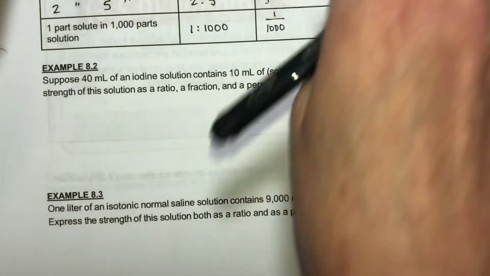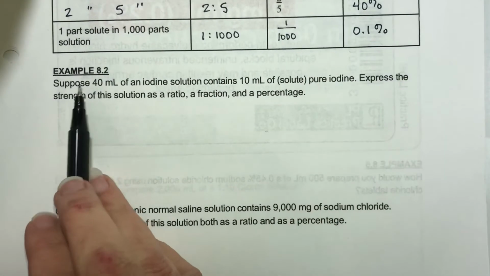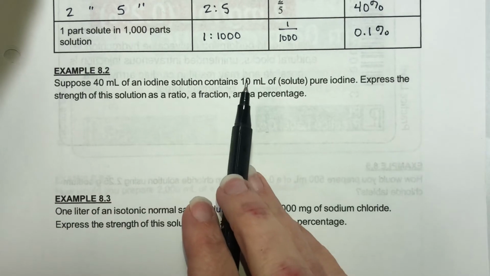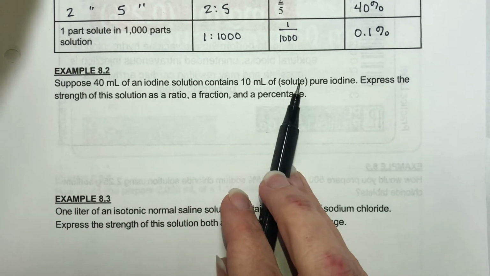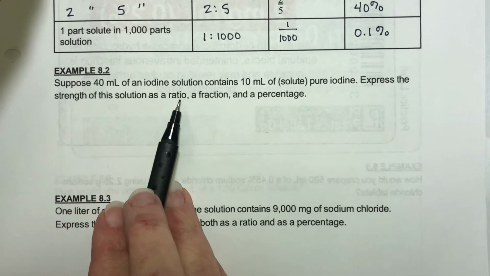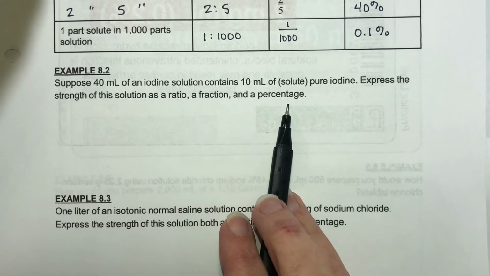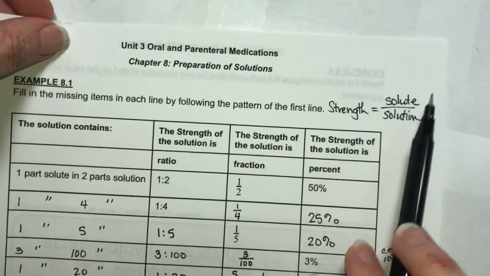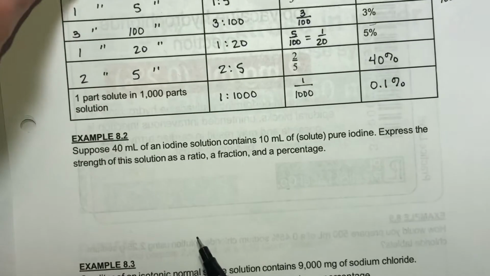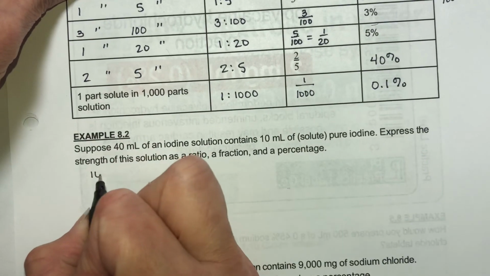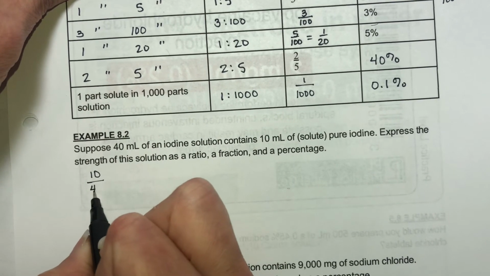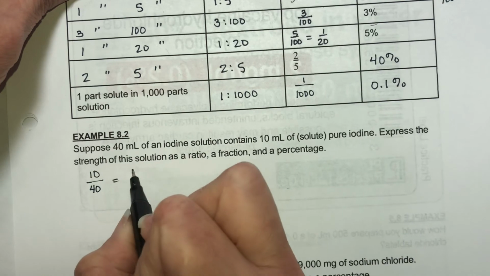Let's look at example 2. Suppose 40 milliliters of an iodine solution contains 10 milligrams of solute, which is the pure iodine. Express the strength of this solution as a ratio, as a fraction, and as a percentage. We take the amount of solute and put it over the amount of solution. The amount of solute is 10. I'm going to put that over the total amount of solution, which is 40. This reduces to 1/4.